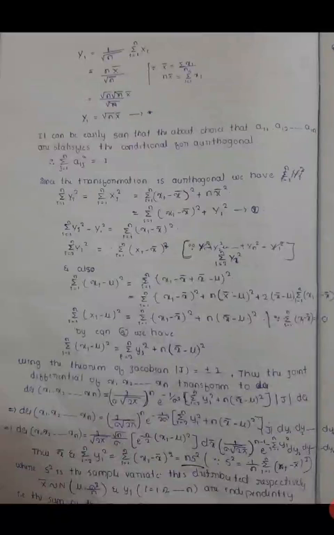It can be easily seen that the above choice of a11, a12, so on a1n satisfies the condition for orthogonality, that is summation a1j square, j equals 1 to n, is equal to 1.